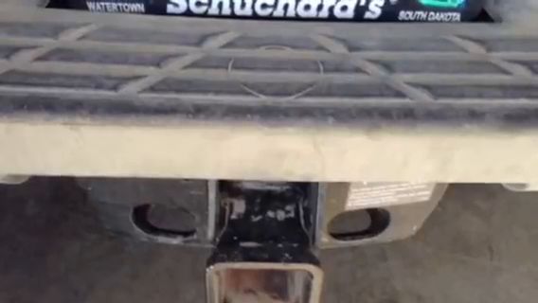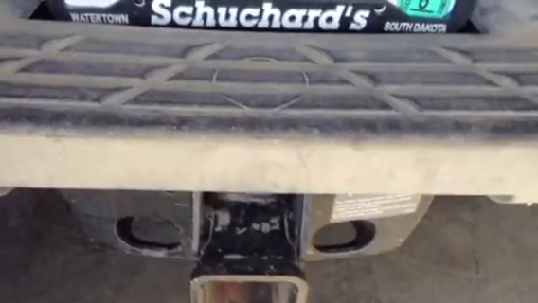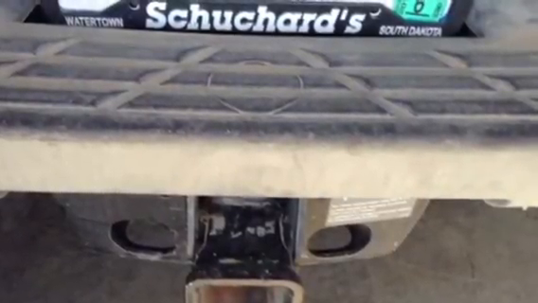This is a picture of rust on a hitch on my dad's pickup. This is an example of chemical weathering because iron would mix with the oxygen to make an oxide. This oxide causes rust. This is an example of rust.